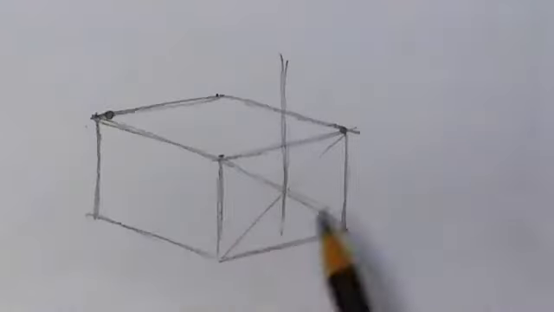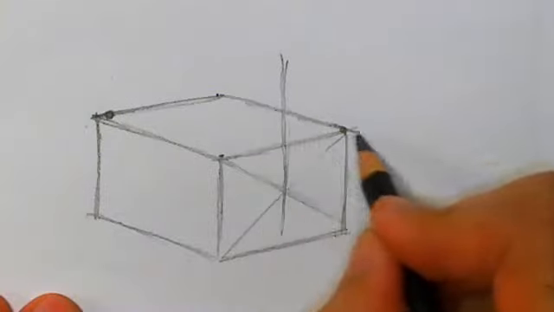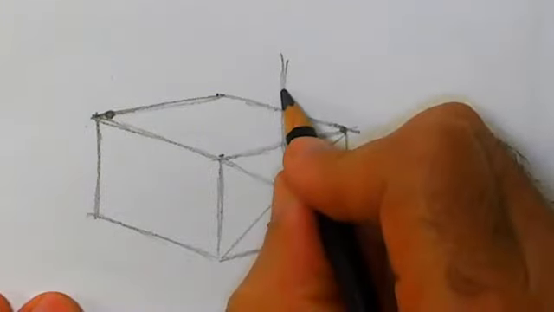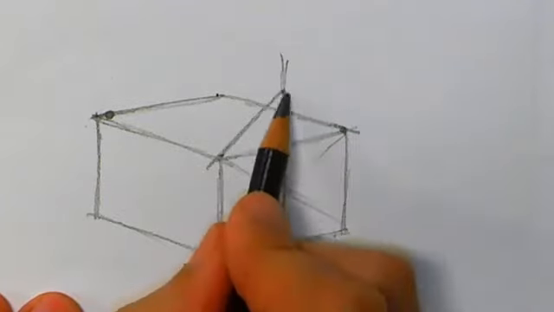Okay, see, that's going to be the peak up here. So I want to determine how high I want my roof to go. You could have it like a low roof. You could have it a really high roof. I'm going to go about that far right there. So I'm going to have my roof come down like this.